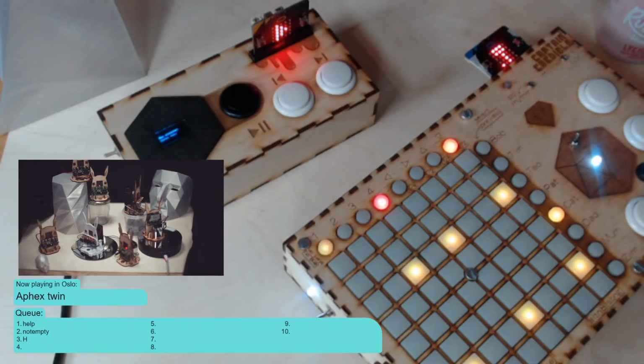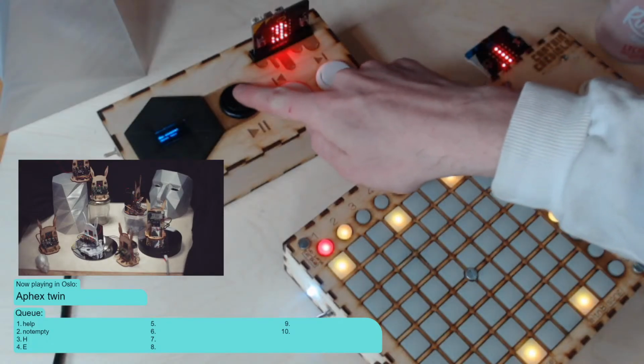Affix Twin. Let's hear it. Let's hear the Affix Twin.